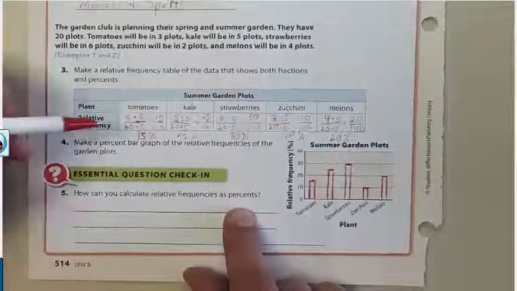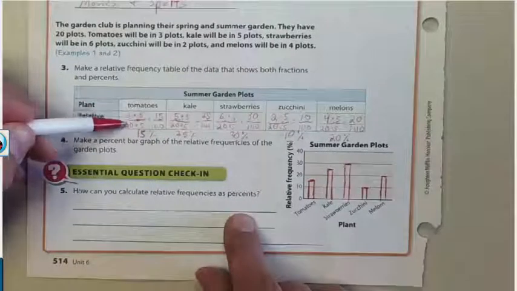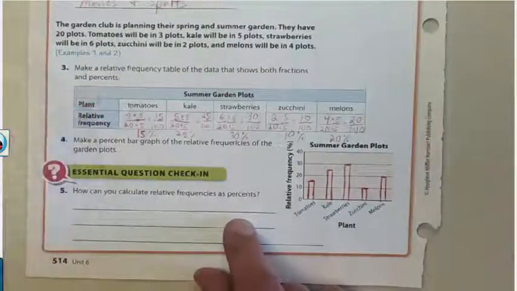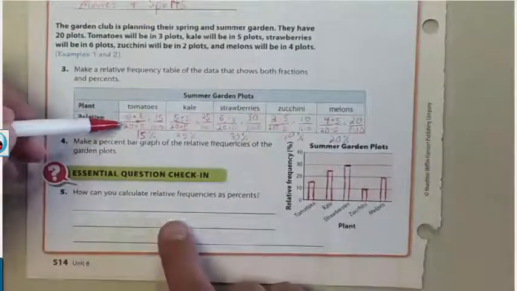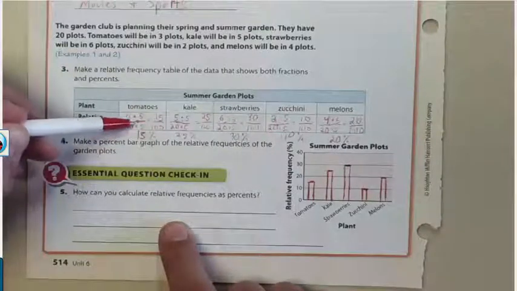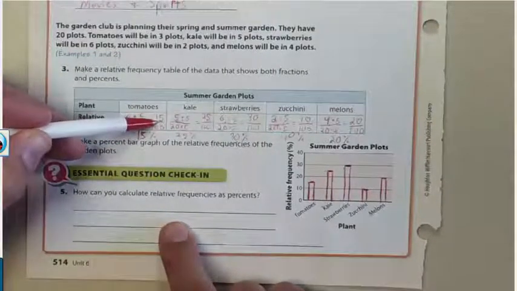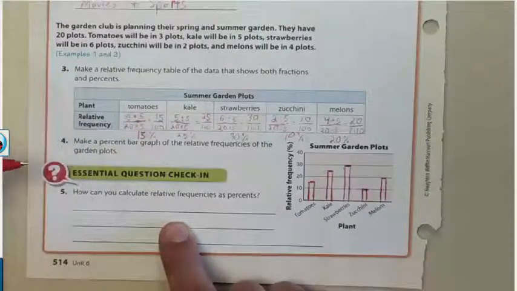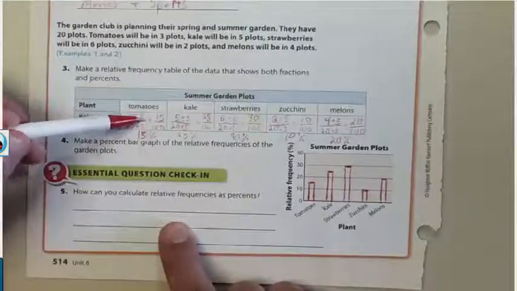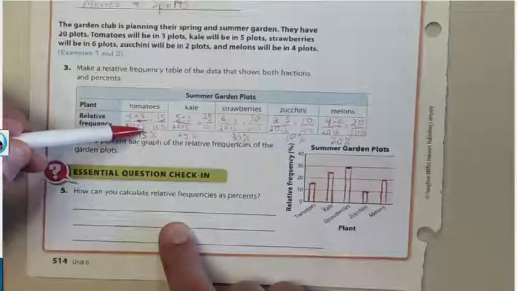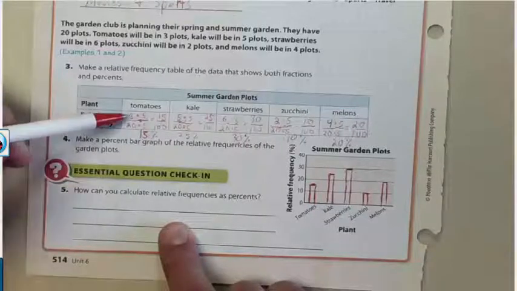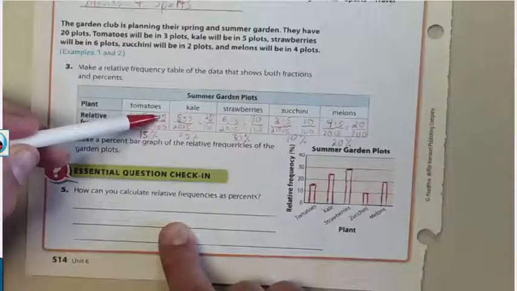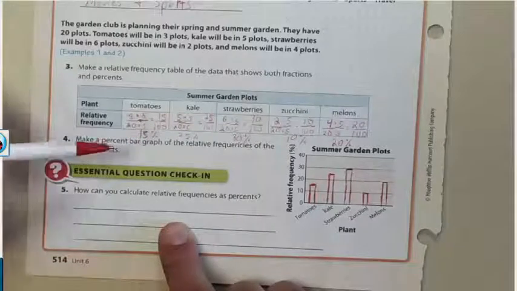So what I do is I write my relative frequency as a fraction, and then I have to write an equivalent fraction. This would be the example of the equivalent fraction with a denominator of 100. So I multiply the numerator and the denominator by 5. As long as I multiply the numerator and the denominator by the same number, I end up with an equivalent fraction. So 15 over 100 is the same as 3 over 20. So once I get my equivalent fraction over 100, I just use the numerator, and that's the percent.